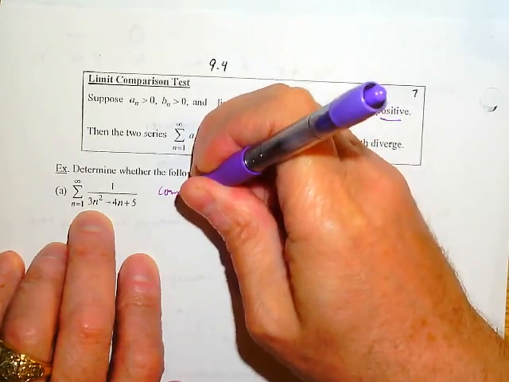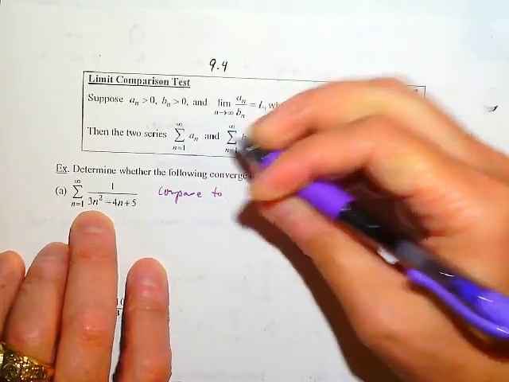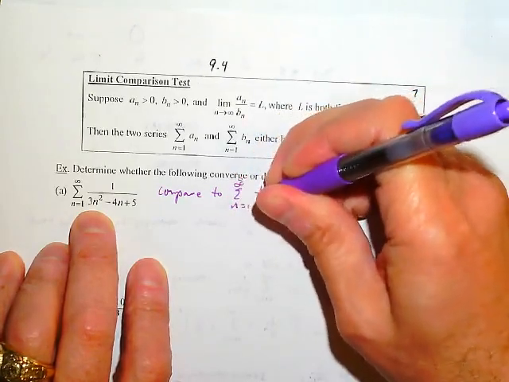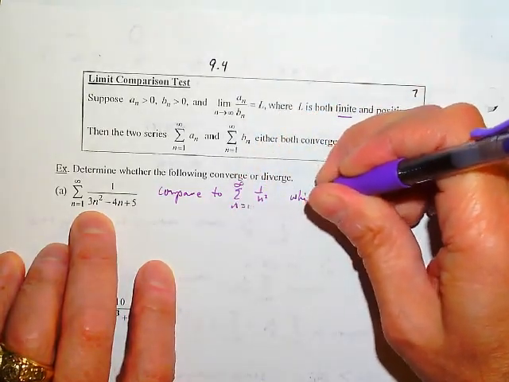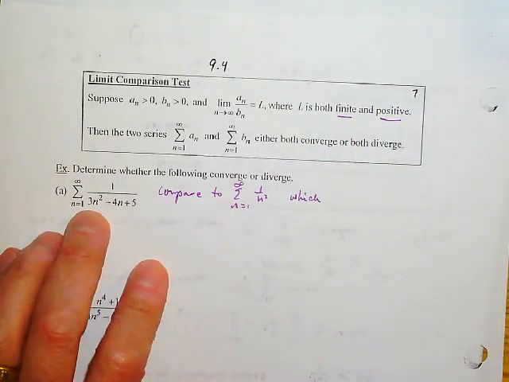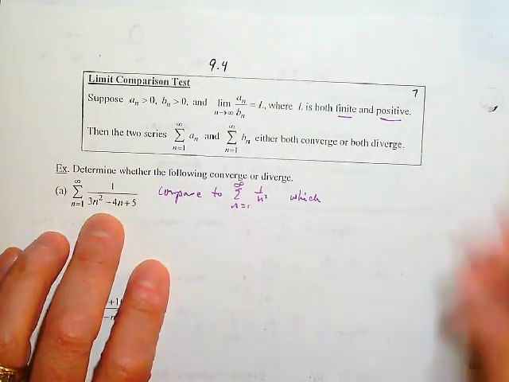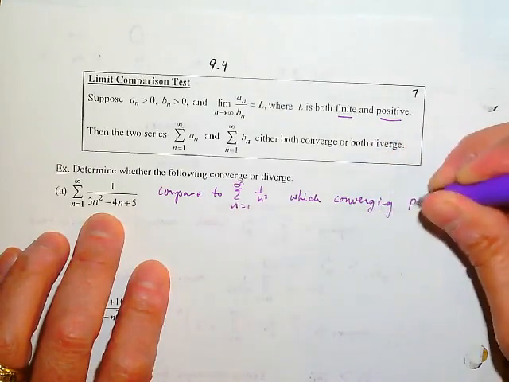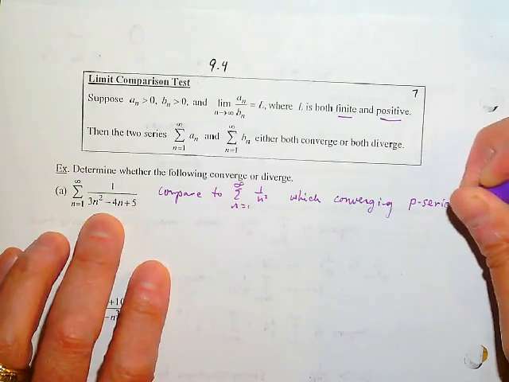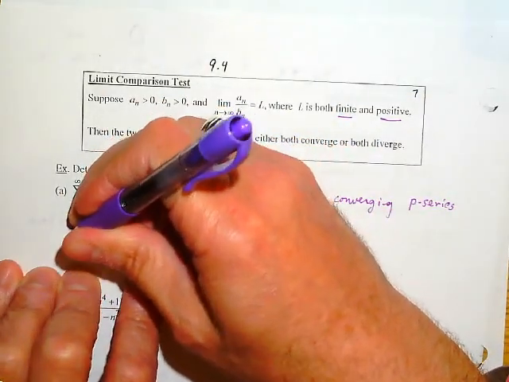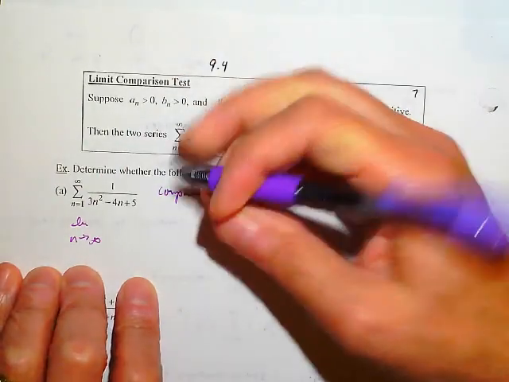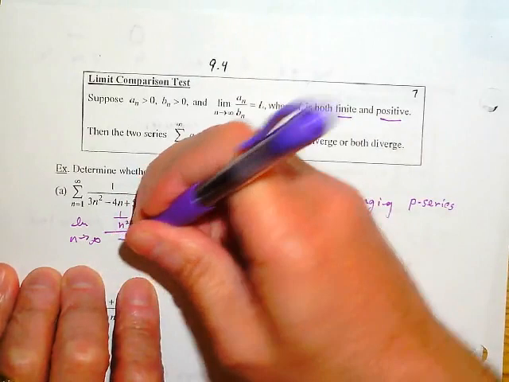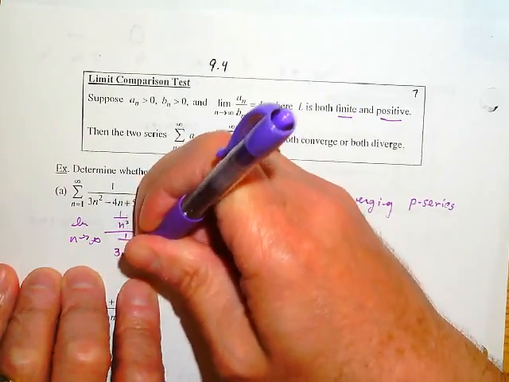Compare to the sum n equals 1 to infinity, 1 over n squared, which is going to what? State what that is right away. 1 over n squared, isn't that a p-series converging? Converging p-series. Okay, so I'm going to set up a ratio now. The limit as n approaches infinity of 1 over n squared over 1 over 3n squared minus 4n plus 5.